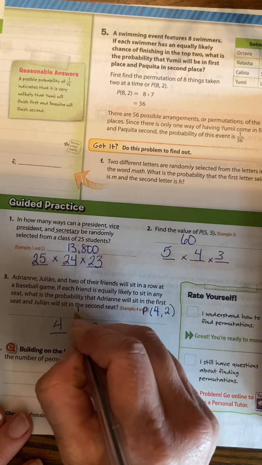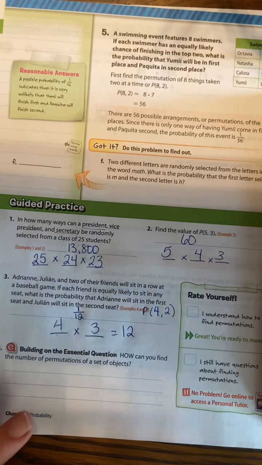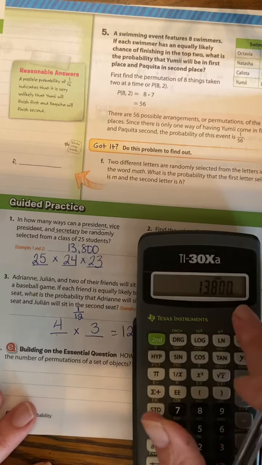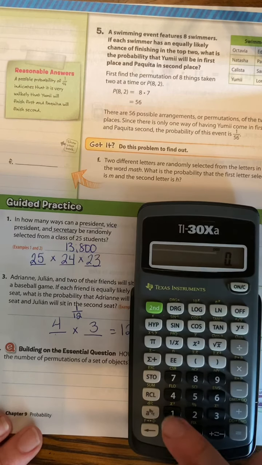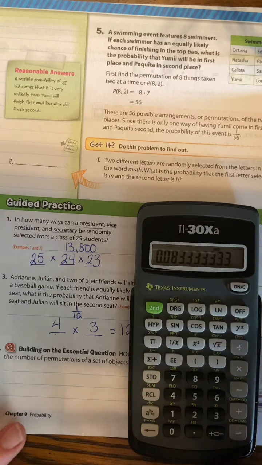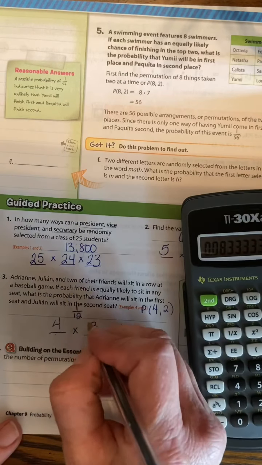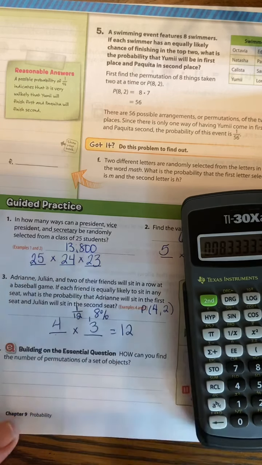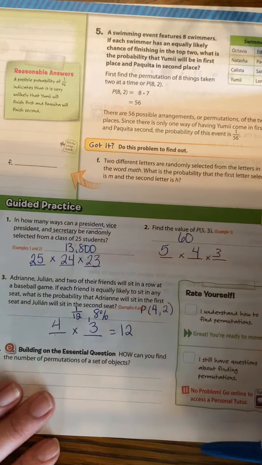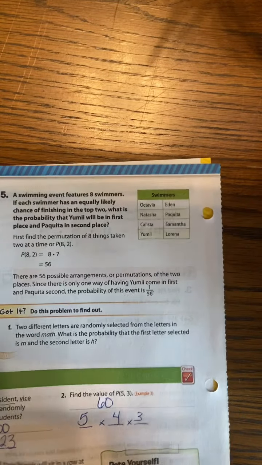So because it's one unique combination, we would say that there is a 1 in 12 chance. And if we wanted to convert that into a percentage, because we know probability is often given that way, we would say that there is about an 8% chance of that happening. Okay? Let's move on to 769.